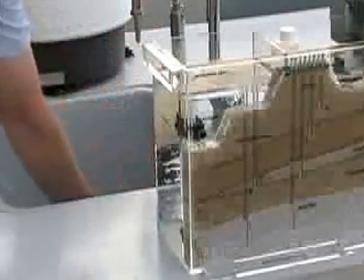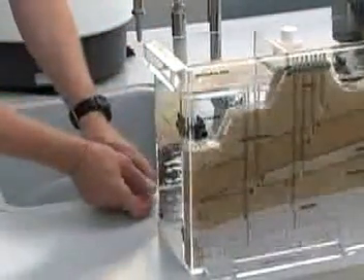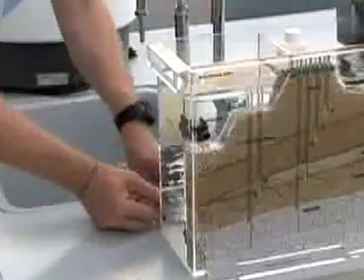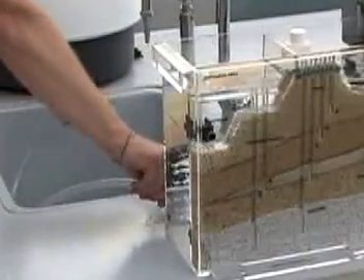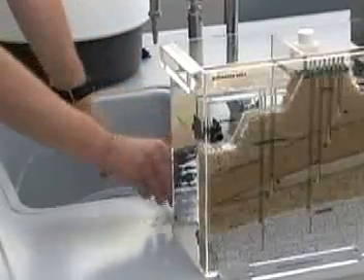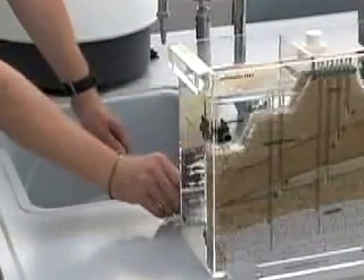Once you can see that the water level has risen in here, and you can see the wells are pretty full, you want to lower the water level back to the level that's marked on the system. And so to do that, we'll just open up that valve in the back and just drain some of the water out.